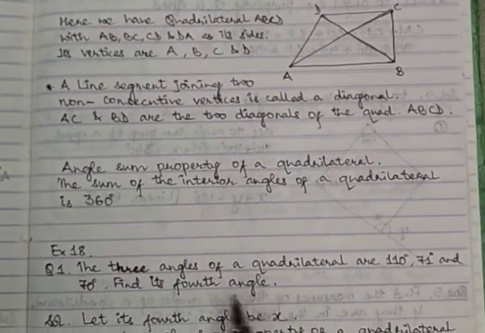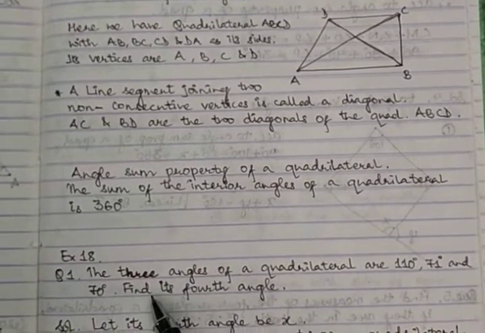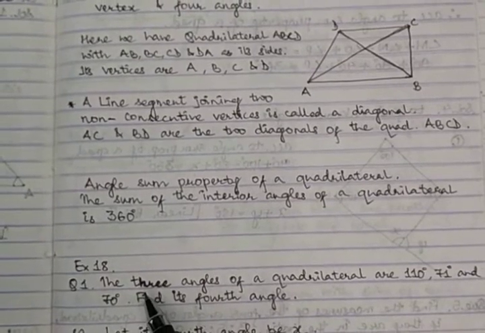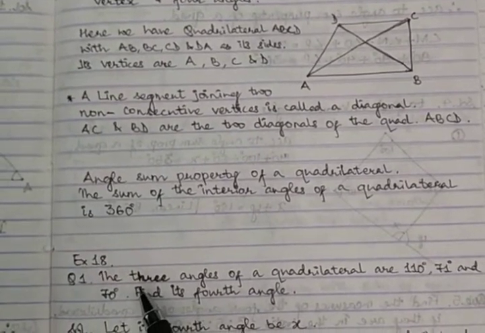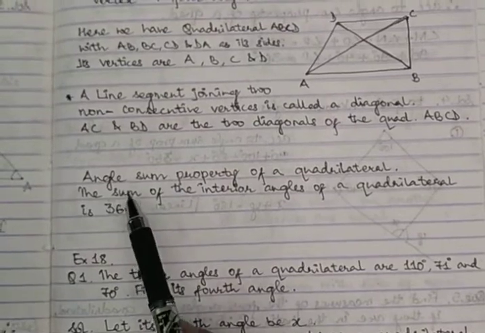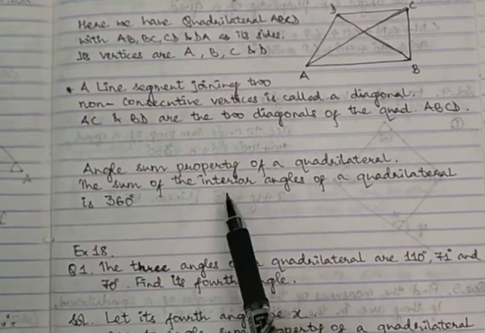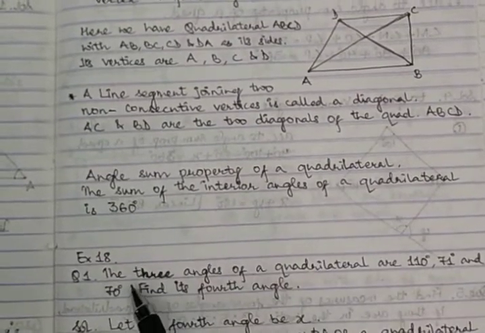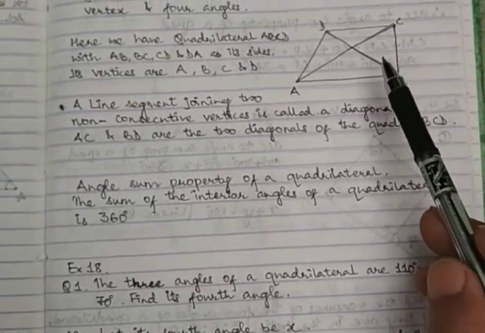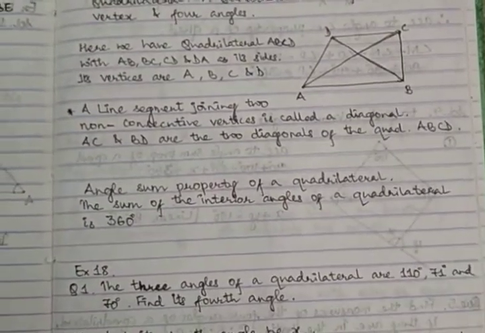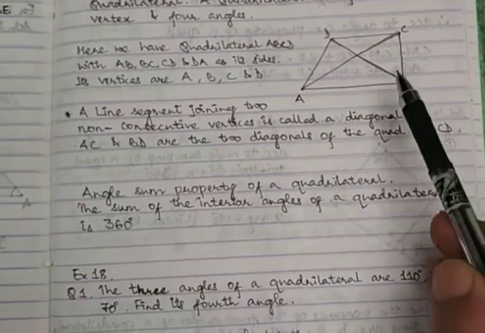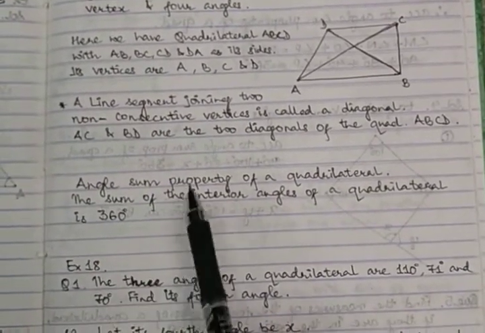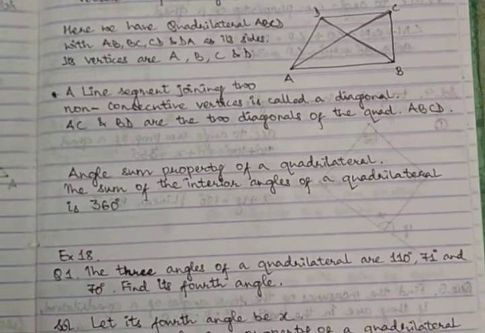Now, the angle sum property of a quadrilateral. Recall the angle sum property of a triangle. We know that when we add all three angles of a triangle, we get 180 degrees. Similarly, in a quadrilateral, the sum of the interior angles is 360 degrees. A quadrilateral has four interior angles, so when we add them, for any quadrilateral, you will get 360 degrees. That is the angle sum property of a quadrilateral.